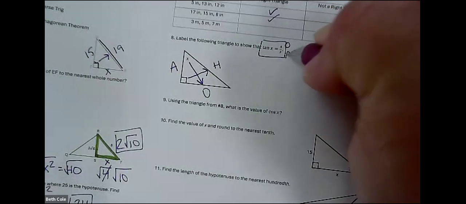Perfect. Okay, now we're going to use what this says right here. You don't have to memorize it. Literally just look at the board for me. I've got it written right up there. It says tangent. Tangent is what over what? All right, so this is opposite over adjacent. That means opposite is 4 and adjacent is 3. Cool.